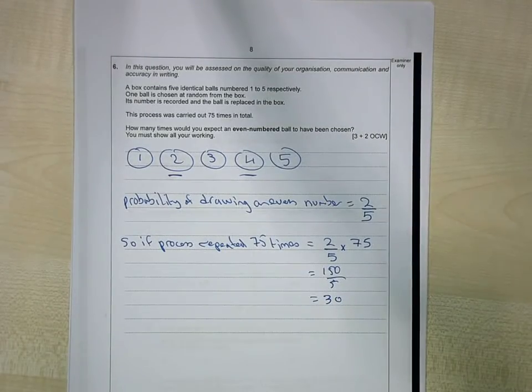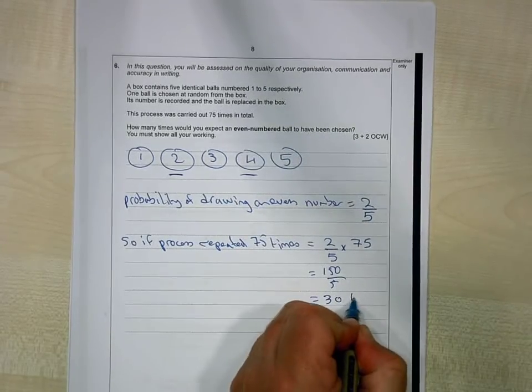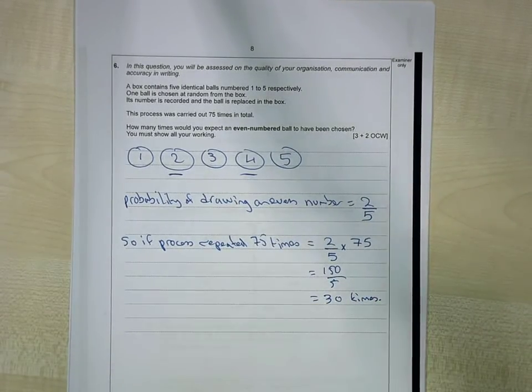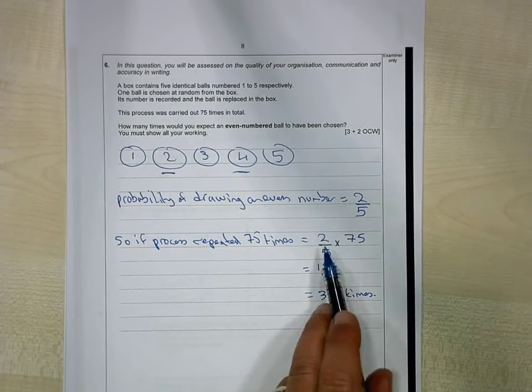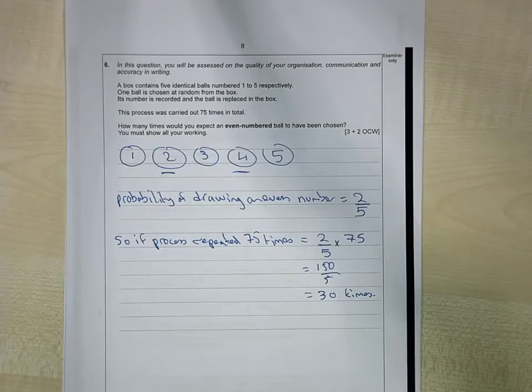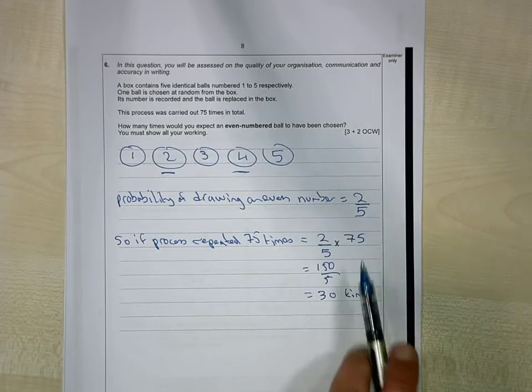So you would expect an even numbered ball to come up 30 times. Yeah, 2 lots of 75.